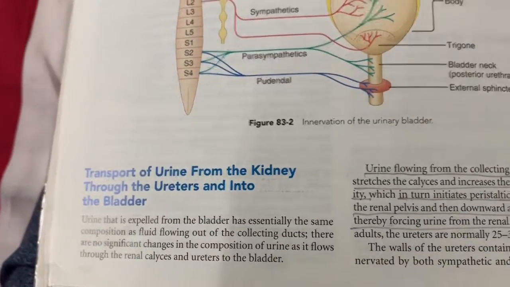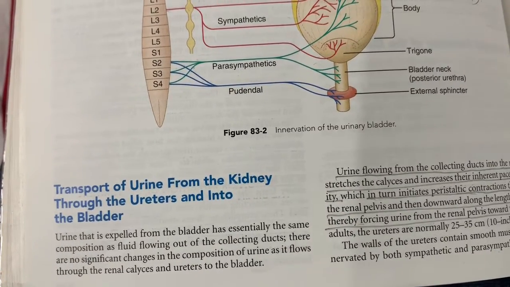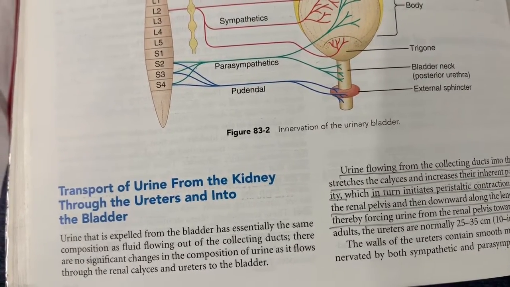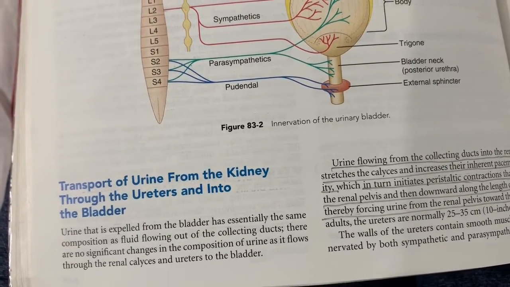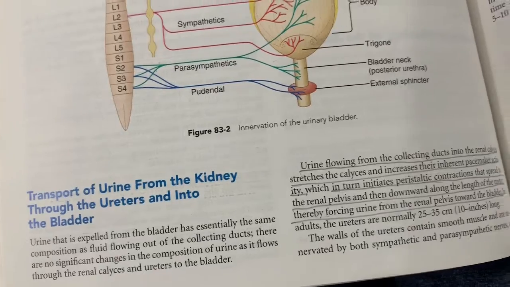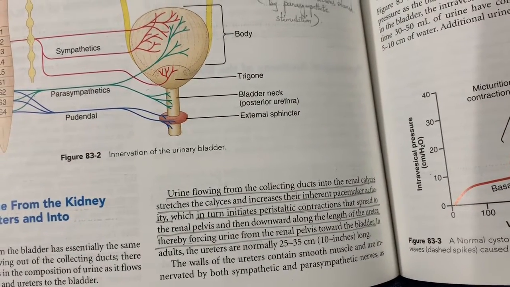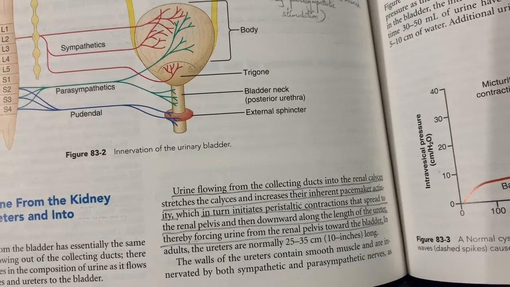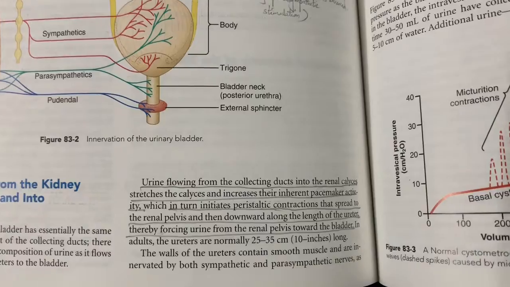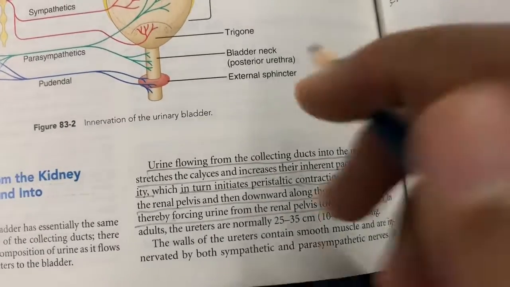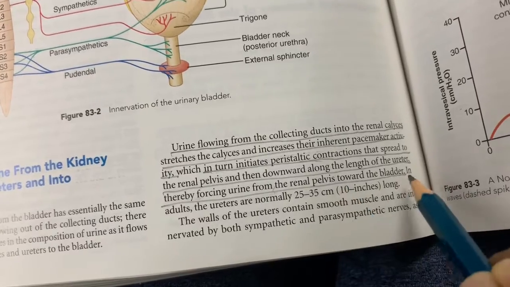Coming to transport of urine from the kidney through the ureters and into the bladder. Urine that is expelled from the bladder has essentially the same composition as fluid flowing out of the collecting ducts. Therefore, there are no significant changes in the composition of urine as it flows through the renal calyces and ureters into the bladder. Urine flowing from the collecting ducts into the renal calyces stretches the calyces and increases their inherent pacemaker activity, which in turn initiates peristaltic contractions that spread to the renal pelvis and then downward along the length of the ureter, thereby forcing the urine from the renal pelvis towards the bladder.